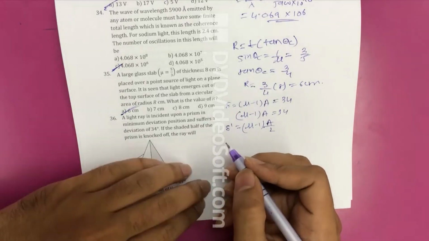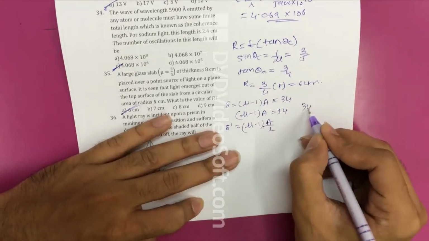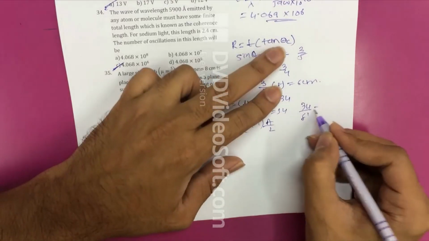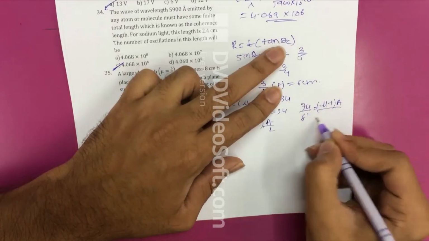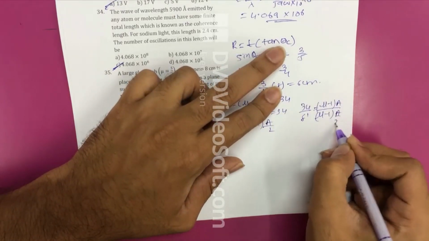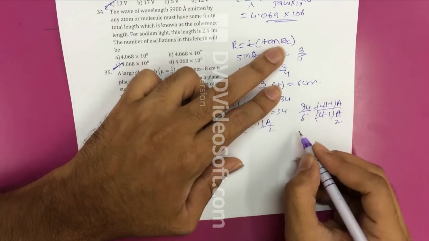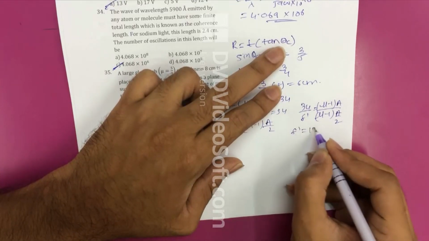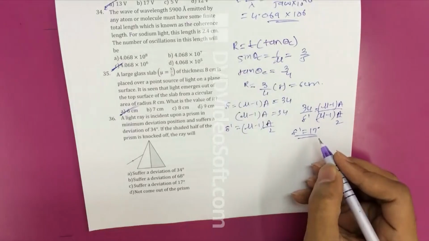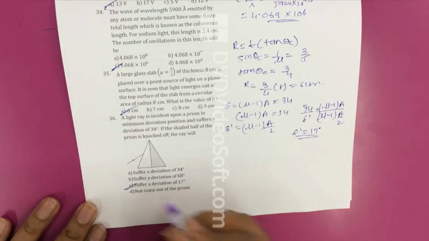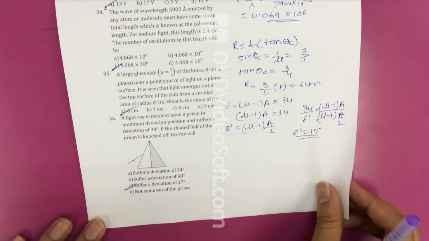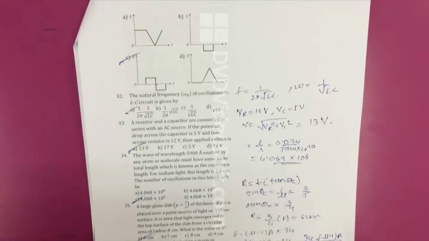So dividing both, we would get 34 divided by delta dash equals mu minus 1 A divided by mu minus 1 A by 2. So we will get delta dash would be equal to 17 degree. So the ray will suffer a deviation of 17 degrees. Question 37.